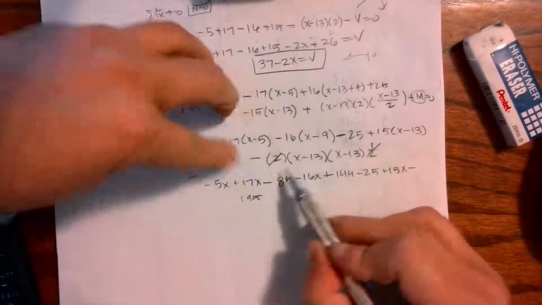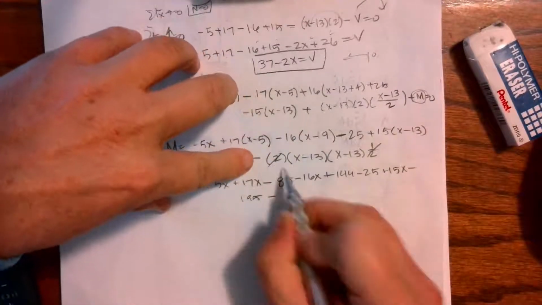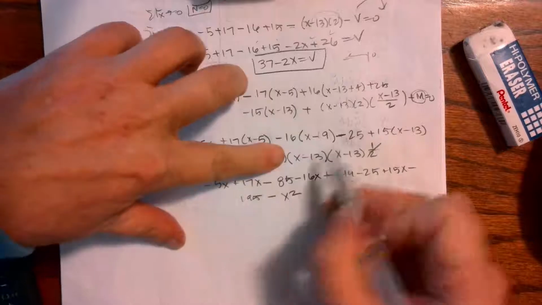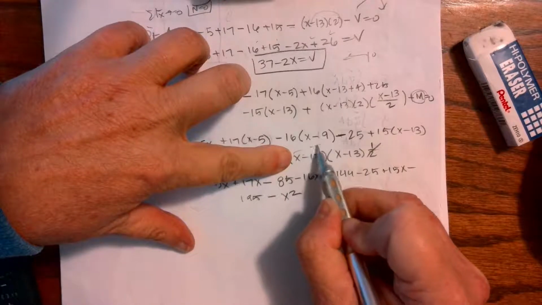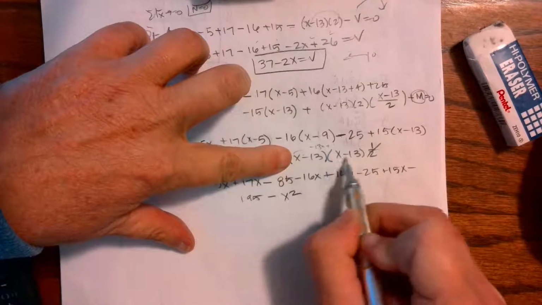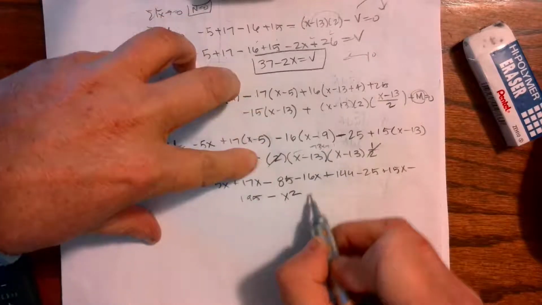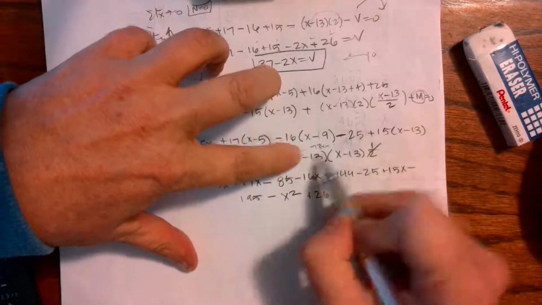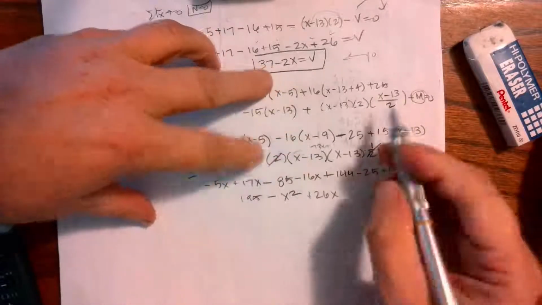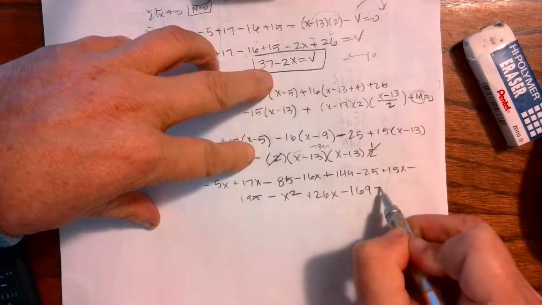Those went away, so minus x squared, and then we have minus 13x plus minus 13x, so that would be negative 26x, but with the negative, plus 26x, and then we have plus 169, but minus 169 equals 0.